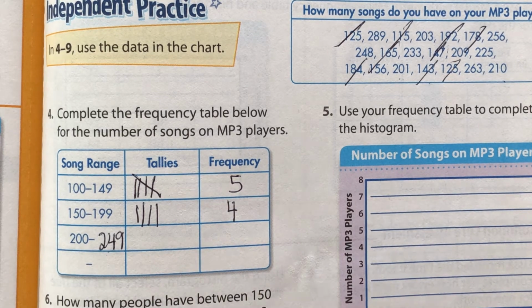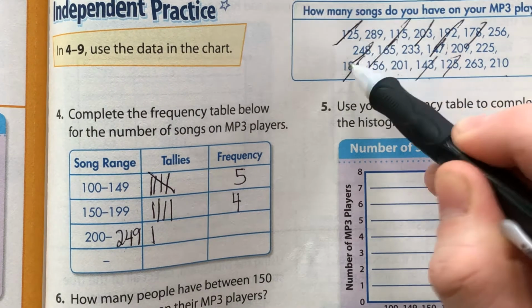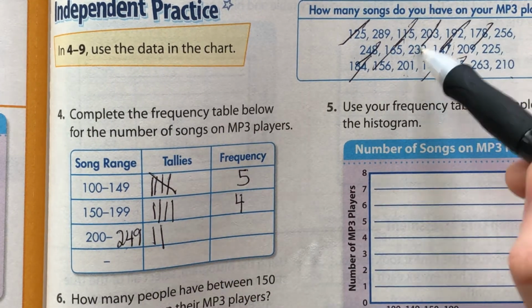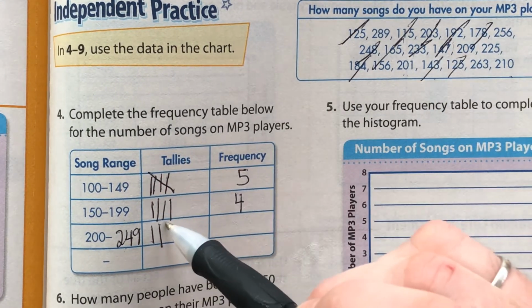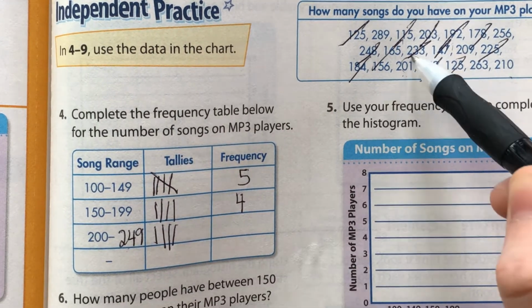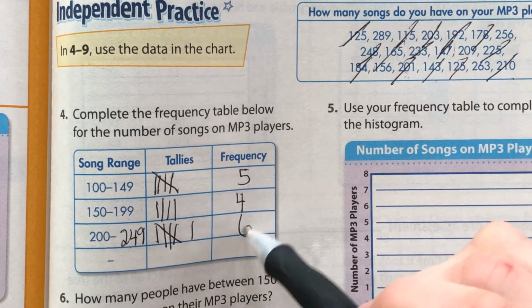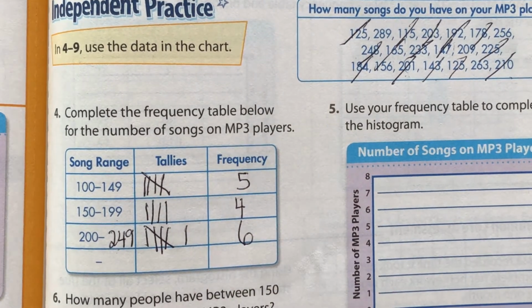So 200 to 249. Let's see, we have 1, we have 2, we have 3, we have 4, we have 5, we have 6. And the next interval we're going to complete ourselves.